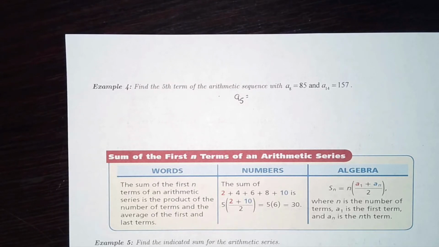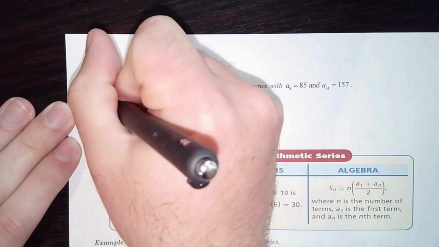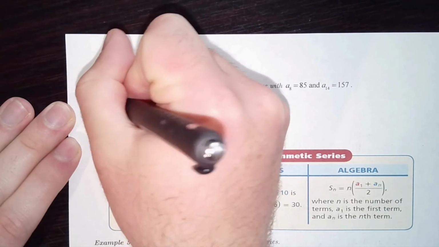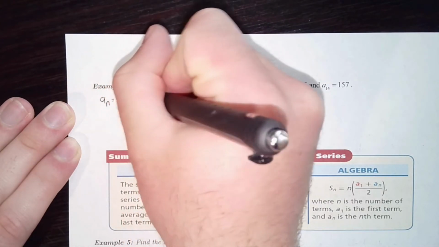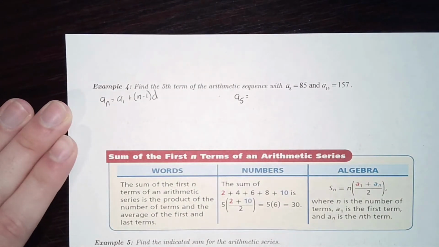So what I need to do is adjust my formula slightly so that I can actually use the terms that I have. What I'm going to do here is say that a sub n is equal to a sub 1 plus n minus 1 times d, the same formula that we were working with on the front.